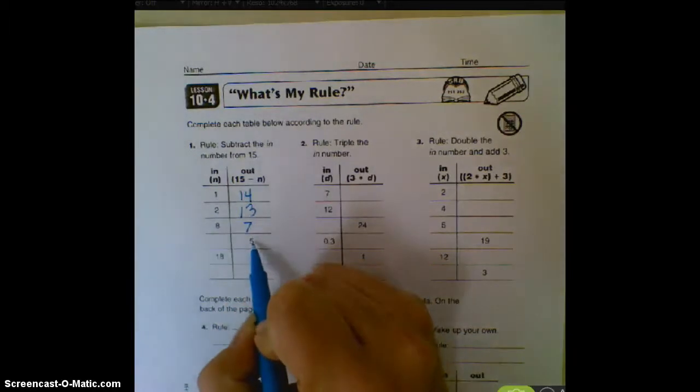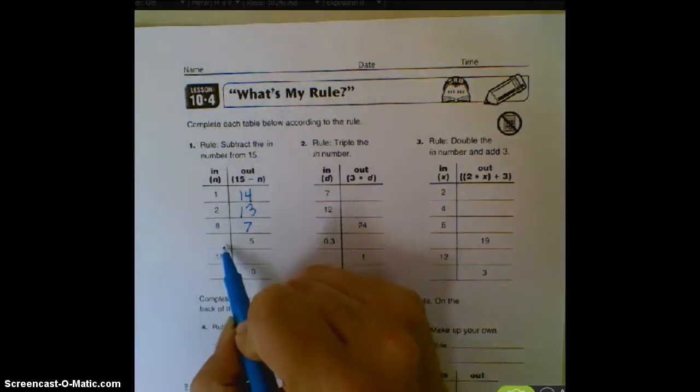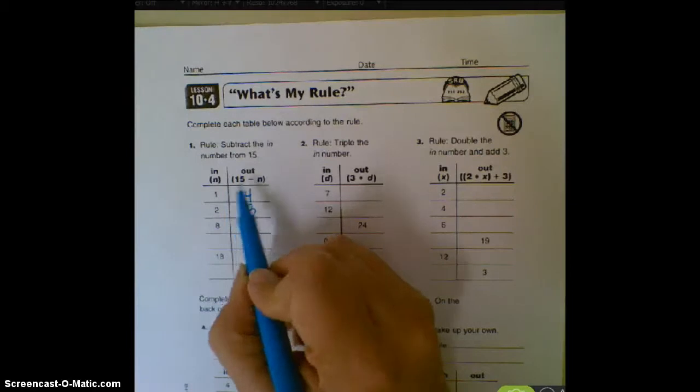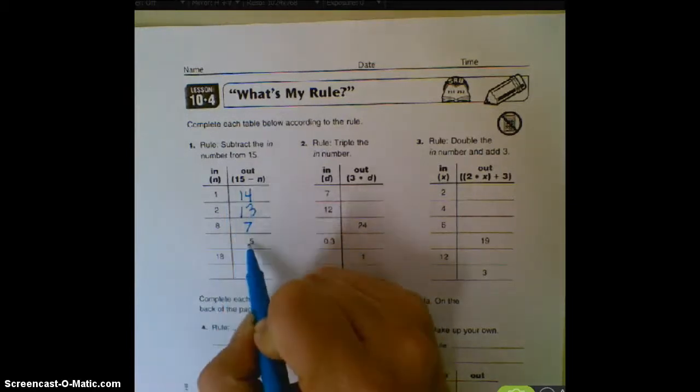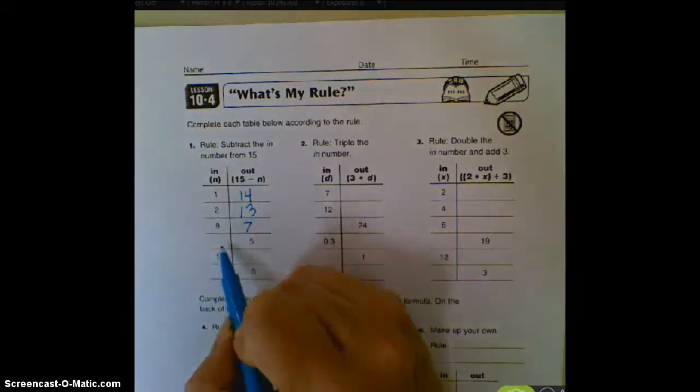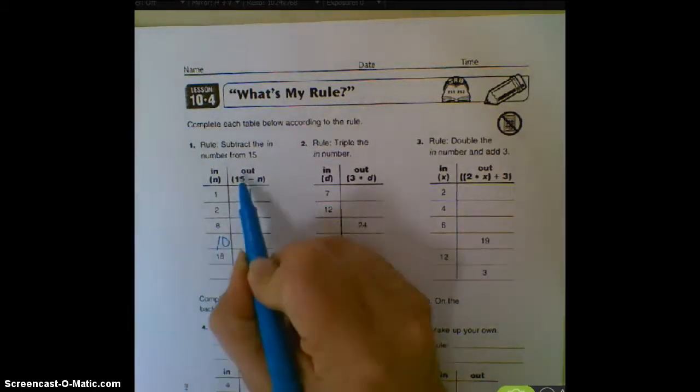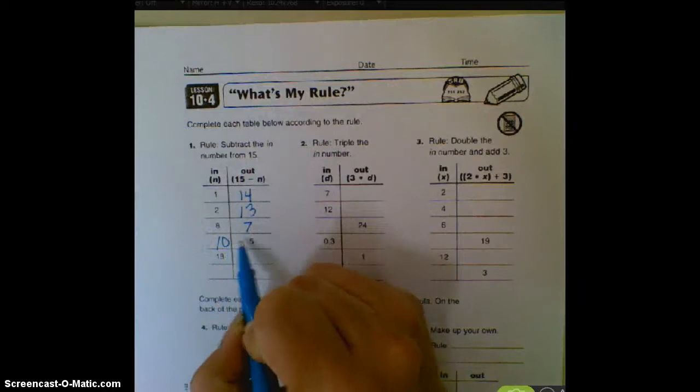And now we've got a backwards one. We don't know what our n is, but we know that 15 minus n was 5. So we can reverse it and say 15 minus 5 is 10. That would work. Let's check it out. 15 minus 10 would equal 5.